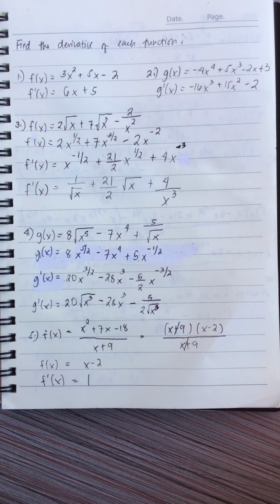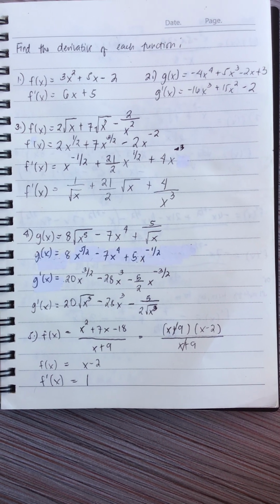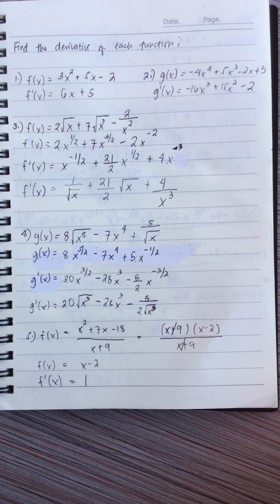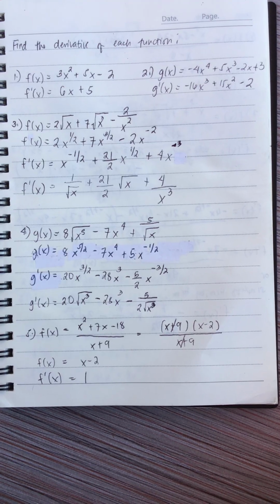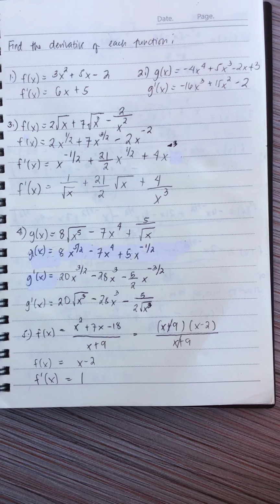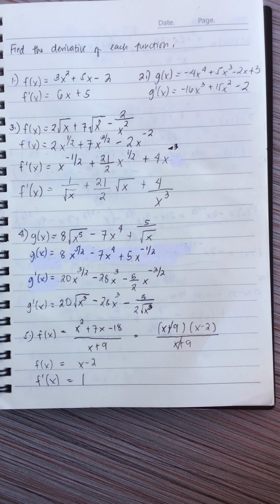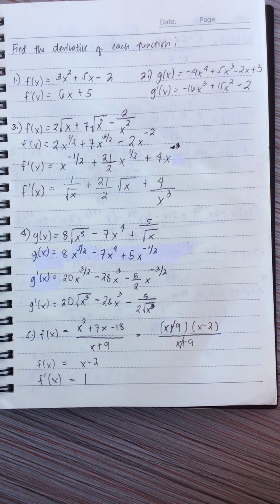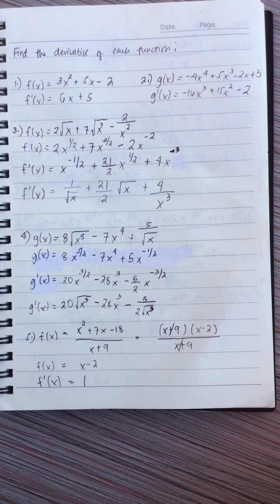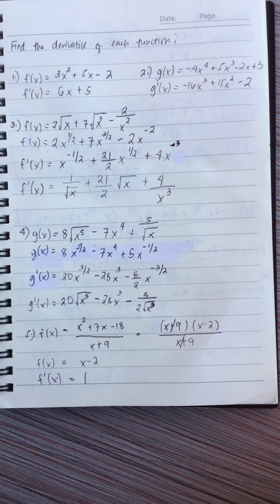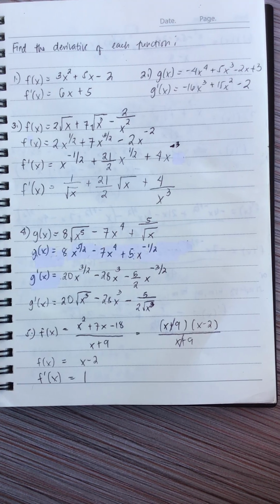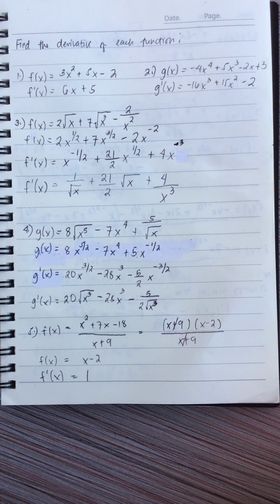So the first function given is f of x equals 3x squared plus 5x minus 2. All we need to do is get the derivative of each of the terms. The derivative of 3x squared, by application of the power rule, is 6x, and for 5x that would be 5, and then the derivative of 2 is 0 by application of the constant rule. Therefore, our answer for the derivative of the given function is 6x plus 5.